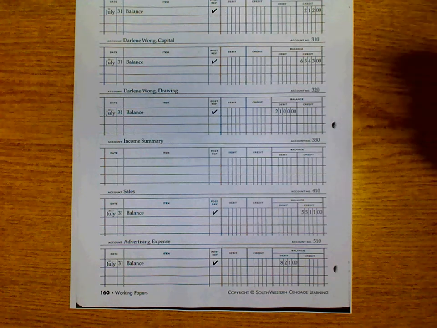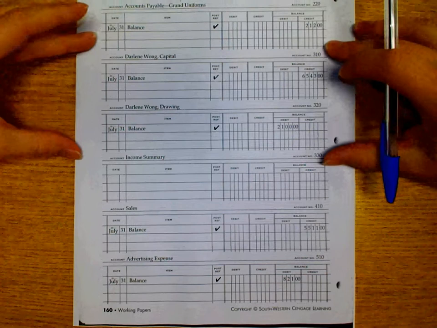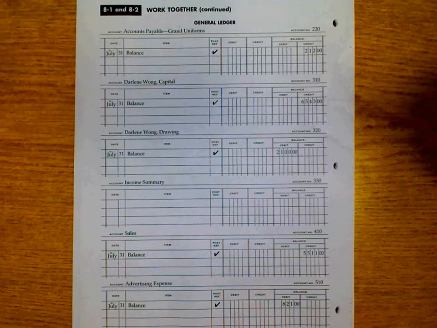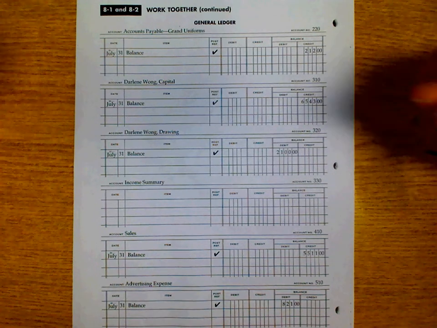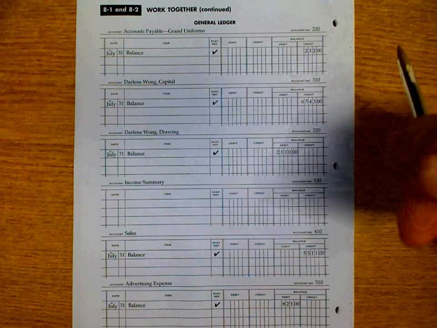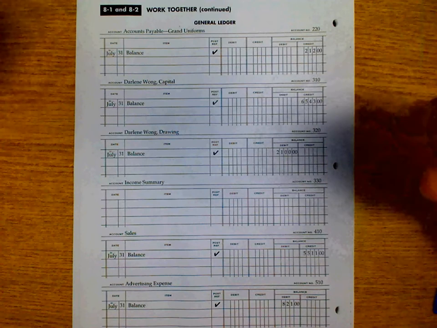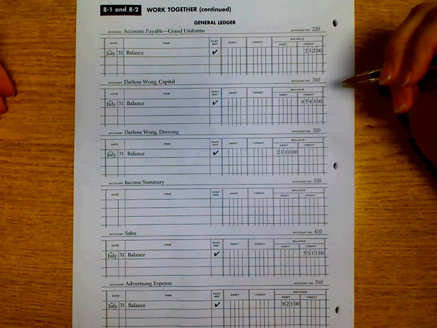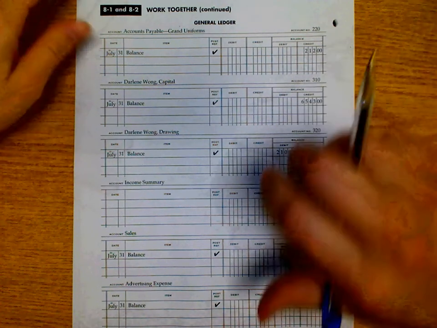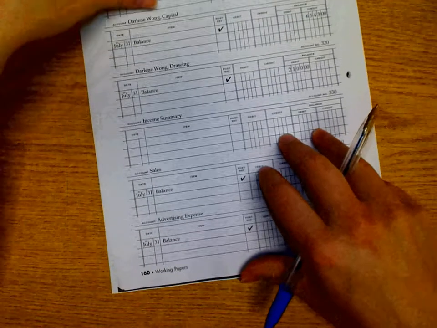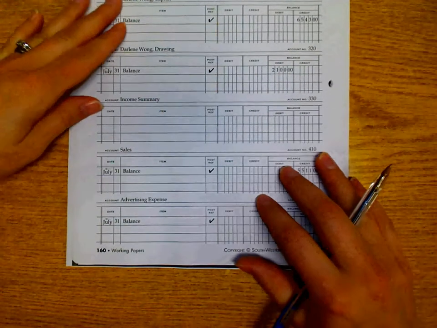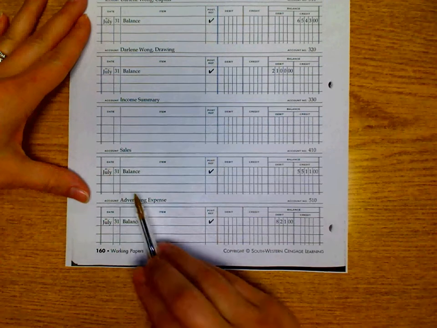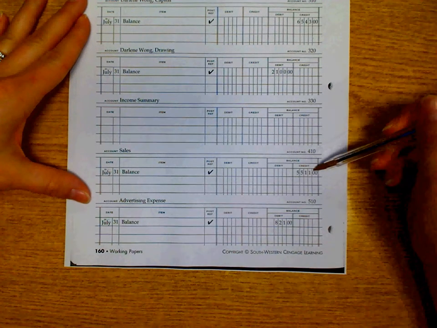Okay, so now we are going to do the work together in 8-2. In section 8-2, we're doing closing entries. We did adjusting entries in section 8-1. 8-2 is closing entries. Remember that we close all temporary accounts, and our income statement accounts are some of those temporary accounts. We're going to start with sales because revenue is the first thing that we see on our income statement. So we come down here to sales, and we need to close this out.